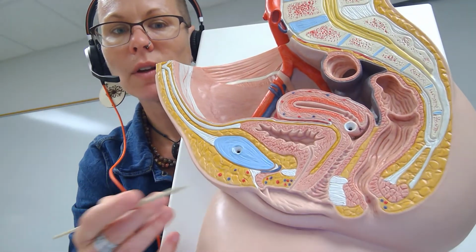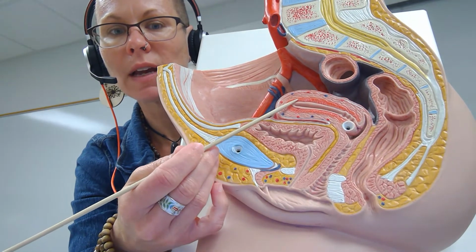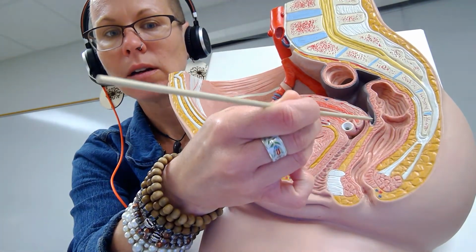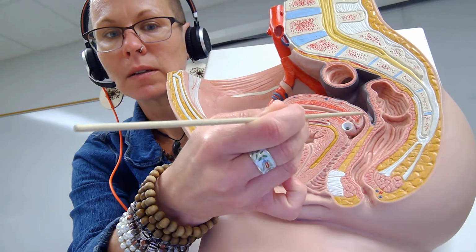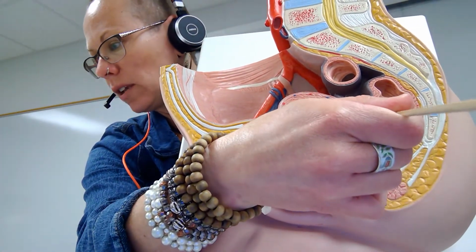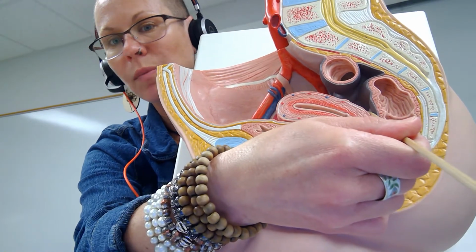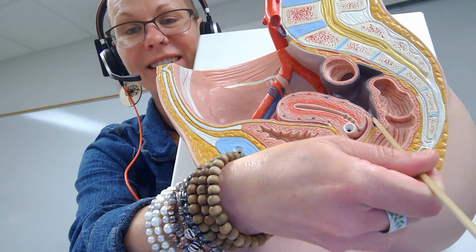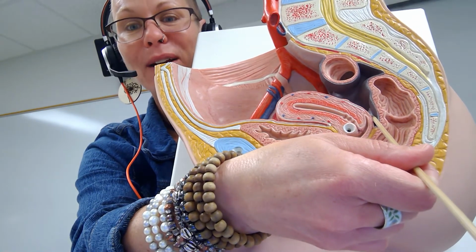Okay, as we're looking back at the uterus inside the pelvic cavity, notice that there's a space here between the uterus and the rectum. And this space is called the rectouterine pouch, or it can also be called the pouch of Douglas.